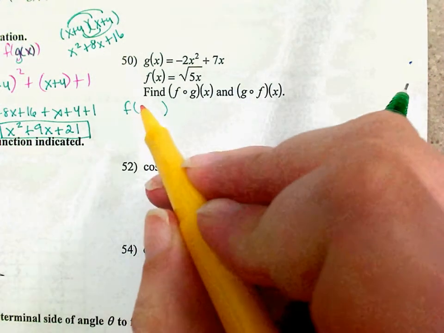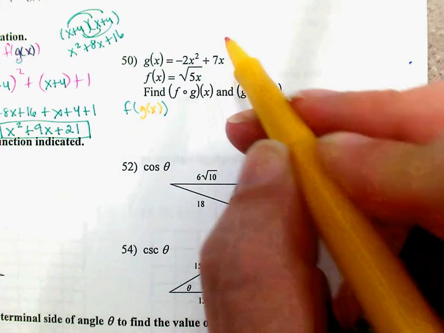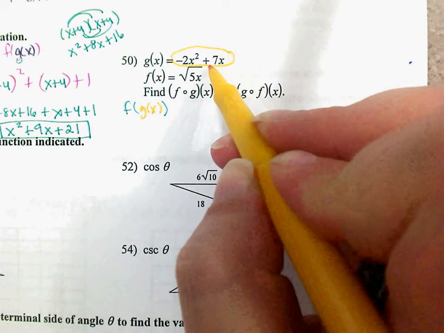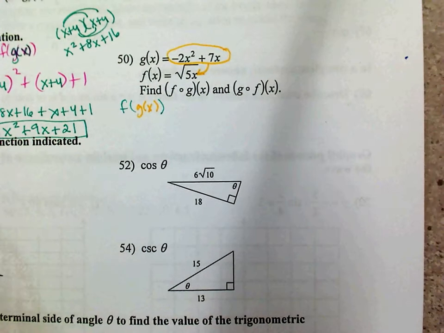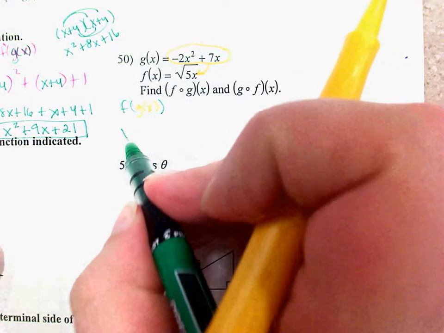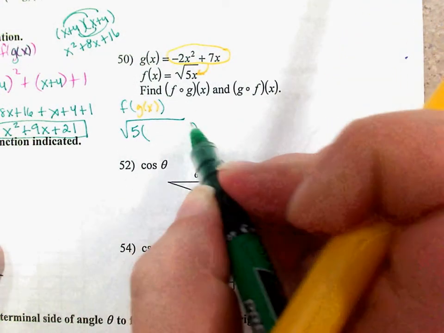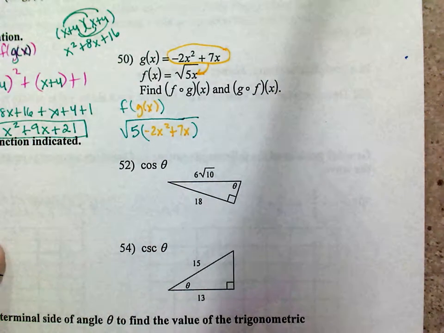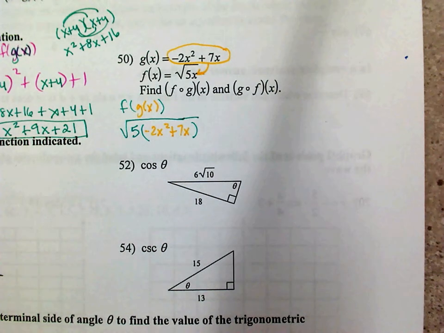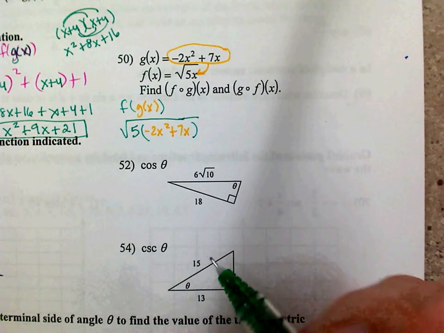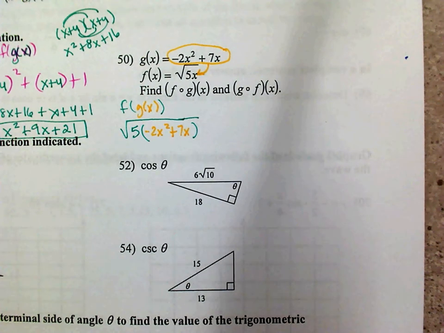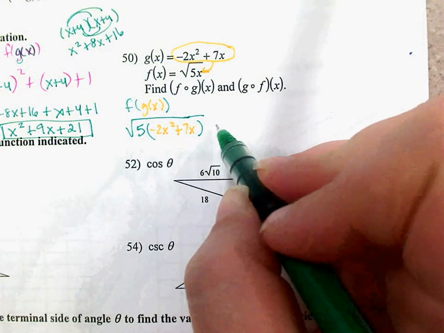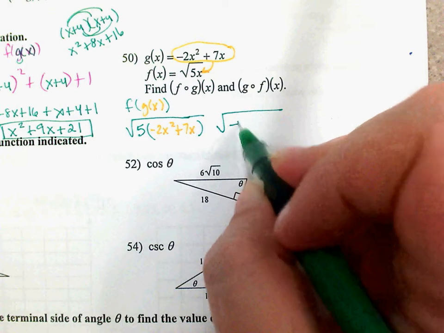So if I take the function g and substitute that in for x, then what I've got is the square root of 5 times negative 2x squared plus 7x, right? So I'm just taking the g, which is the inside function, and plugging it into f. Okay, what can you do? Is there anything you can do? Distribute the 5? So final answer, the square root of negative 10x squared plus 35x.